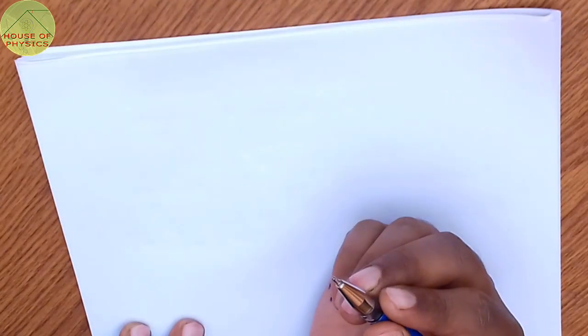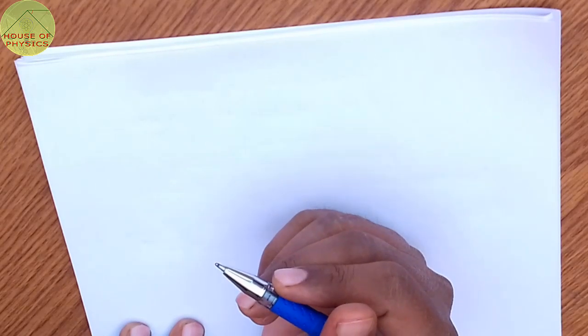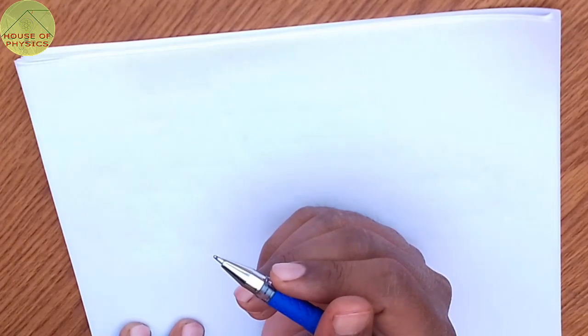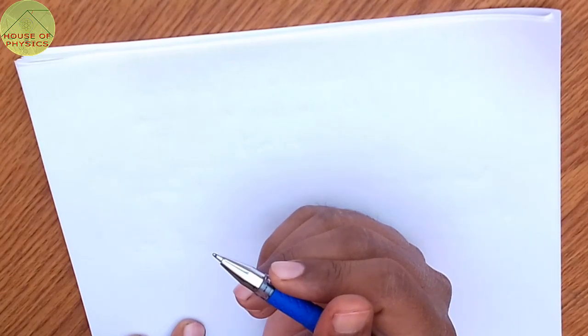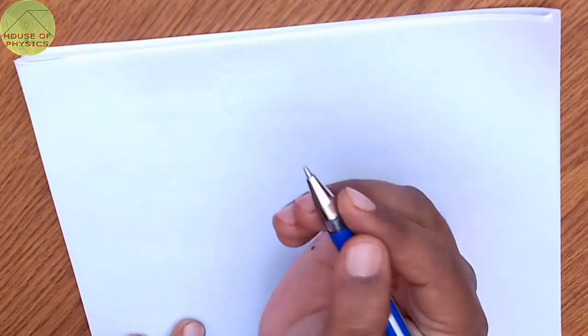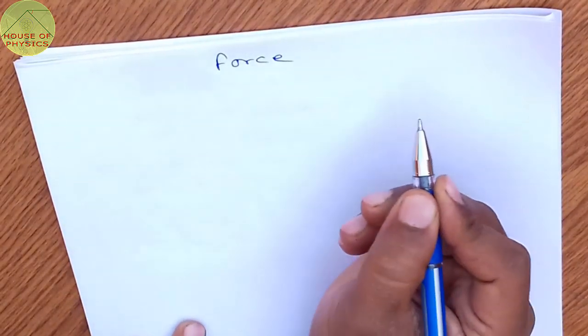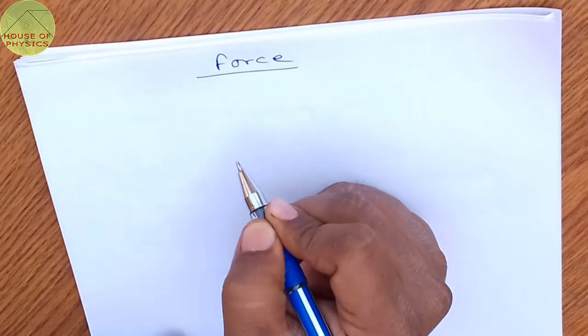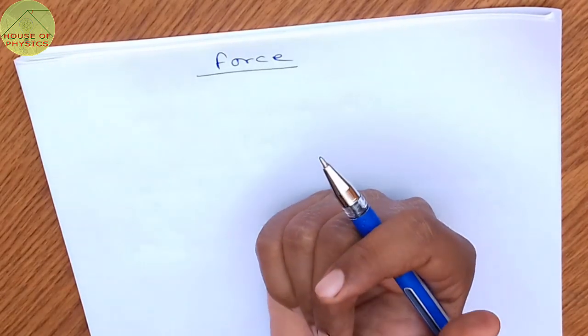Hello friends, this is the third part of our video concerning the laws of motion. In the first two parts we studied the constraint on string and wedge constraint and some small questions we discussed. In this session I will be discussing forces, because once you are familiar with forces, then we can move ahead with the laws of motion.